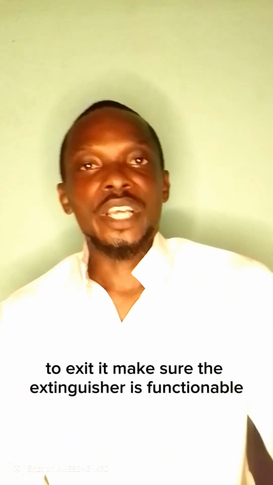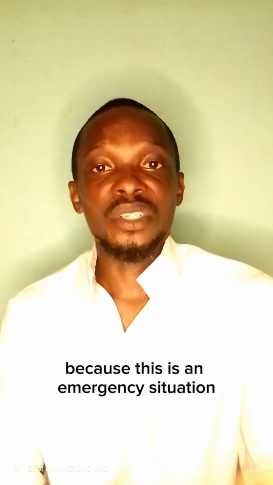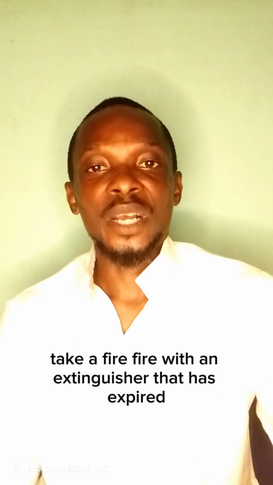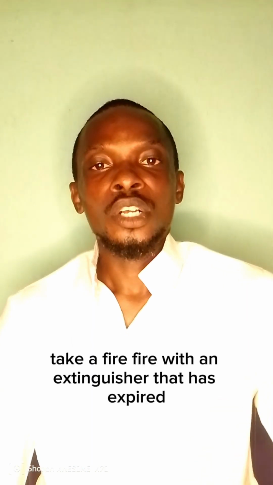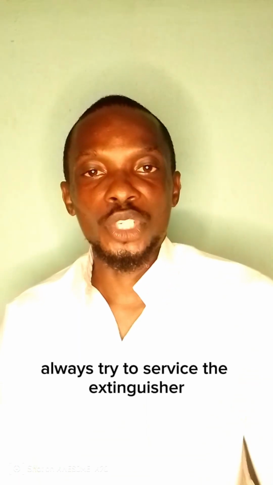Eight, make sure the extinguisher is functional. That is done prior to the situation, because this is an emergency. You do not want to fight fire with an extinguisher that has expired. So from time to time, when you have an extinguisher in your home, office, or workplace, always try to service the extinguisher.